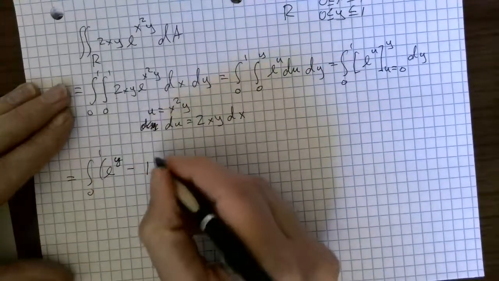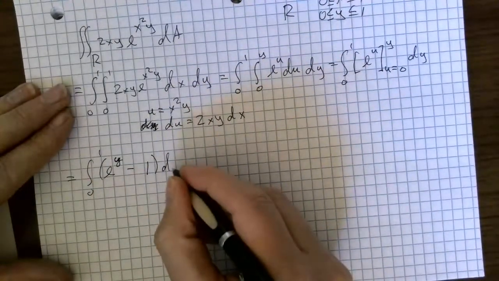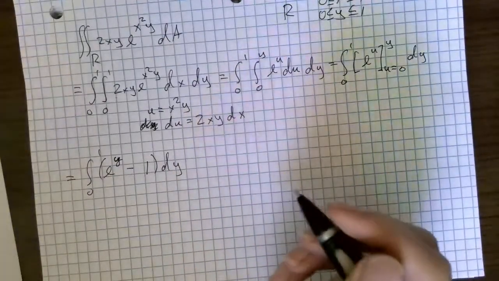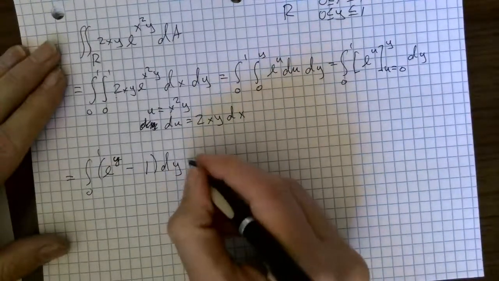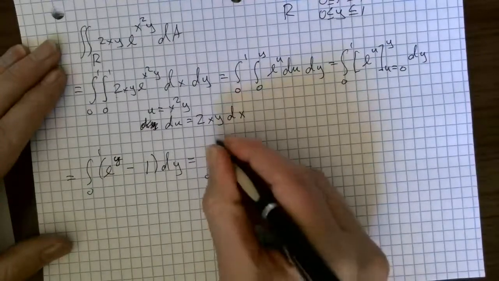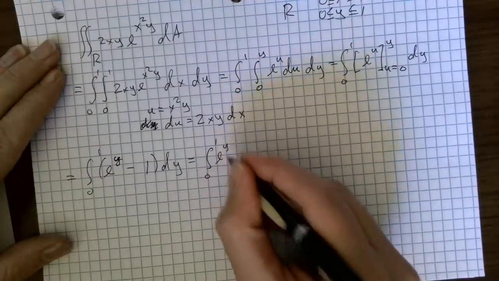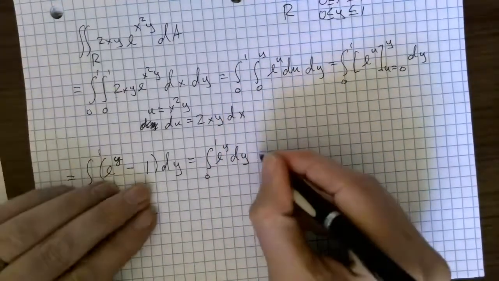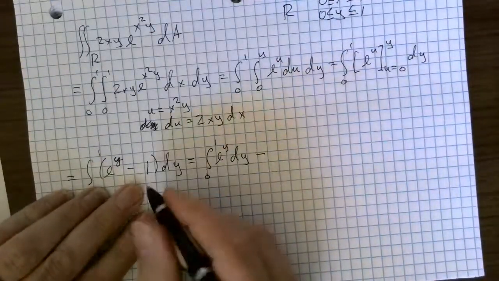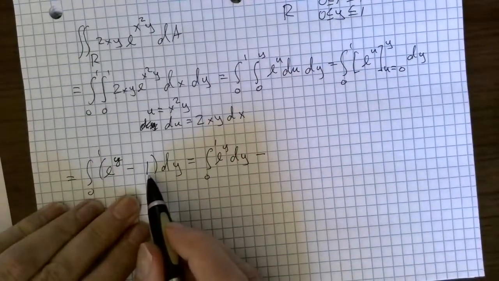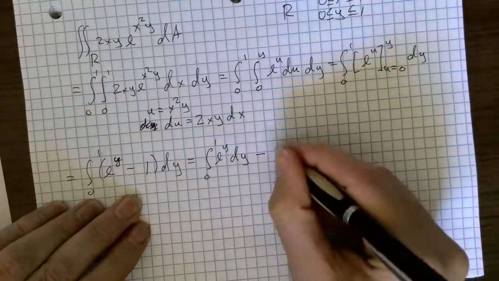So it's really the integral from 0 to 1 of e to the y dy minus the integral of 1 from 0 to 1 dy, which is just 1.